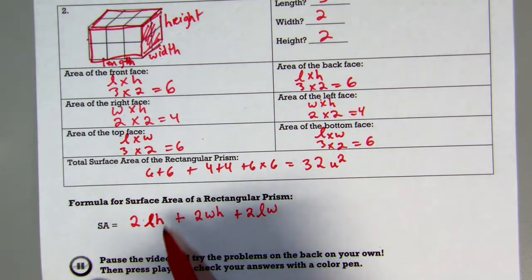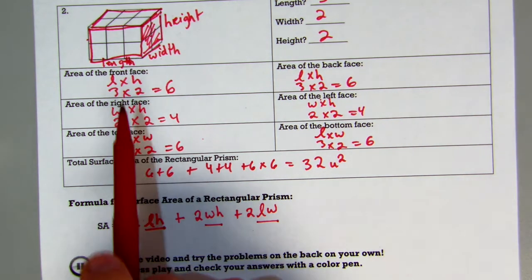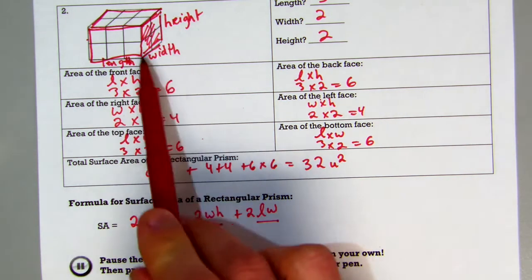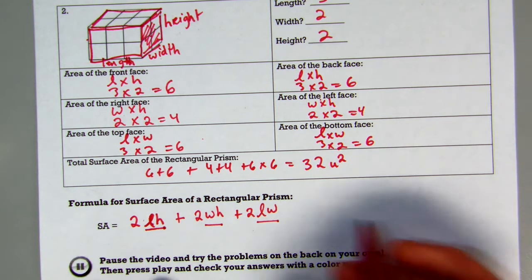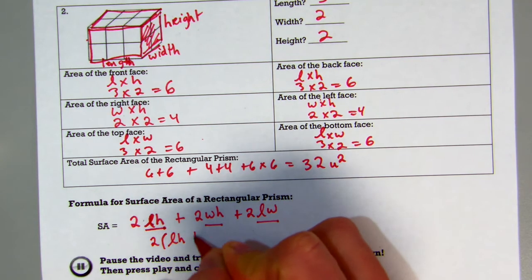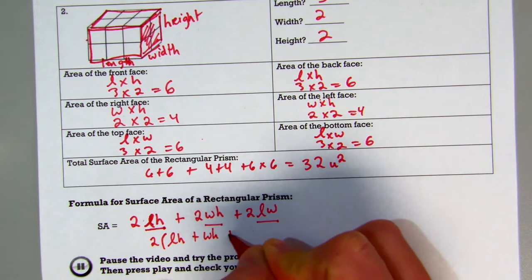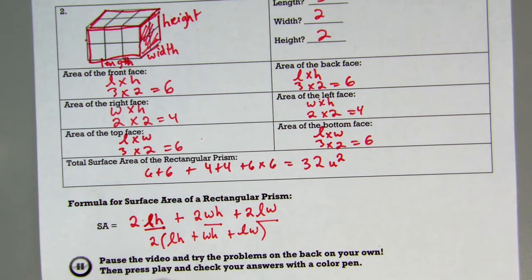Notice how I have a combination of length height, width height, length width. I actually take all 3 different measurement types and I pair them together once. That gives me all the different combinations when I solve this. The other way you can also solve this if you wanted to is you could do 2 times length times height plus width times height plus length times width. That's the other option for you to go ahead and solve.